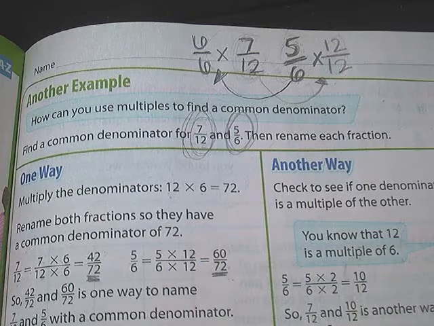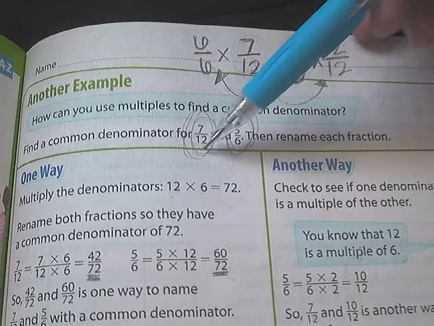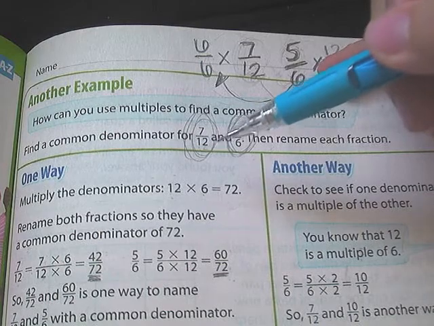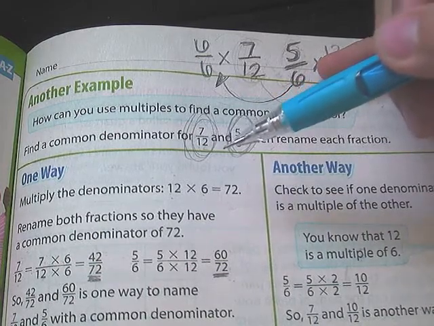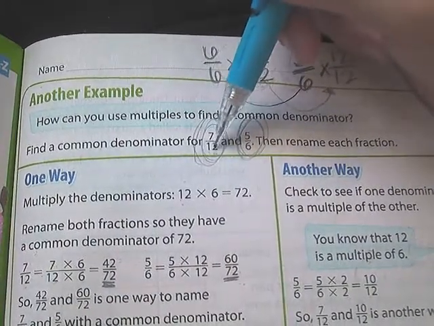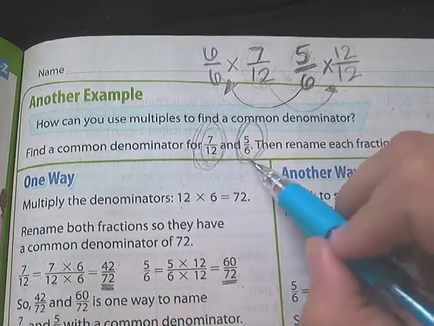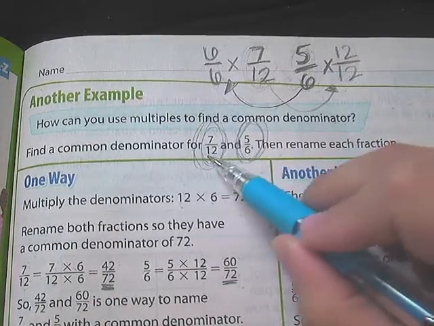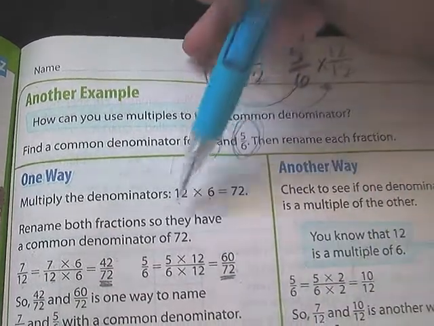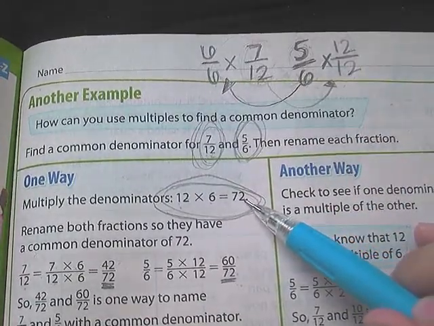So we were just talking about how we are learning a different way to find a common denominator, not to subtract, not to add, just to find a common denominator, and not the least common denominator, but just one that they have in common. So the way that we're going to learn today is by multiplying your two denominators, 12 and 6 in this case, and whatever you get is going to be your new denominator. So they multiply 12 times 6, and you can see that it's 72.